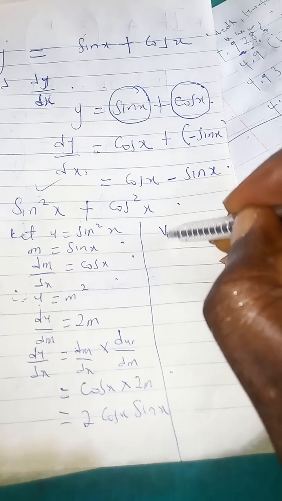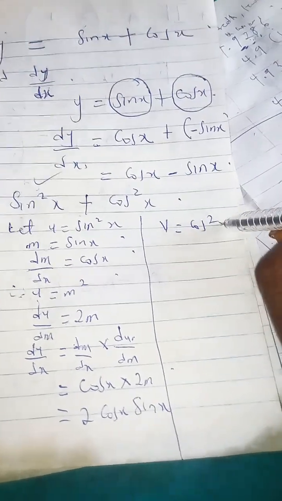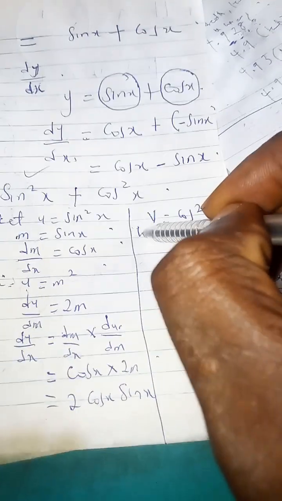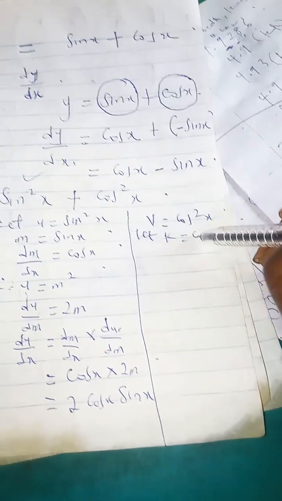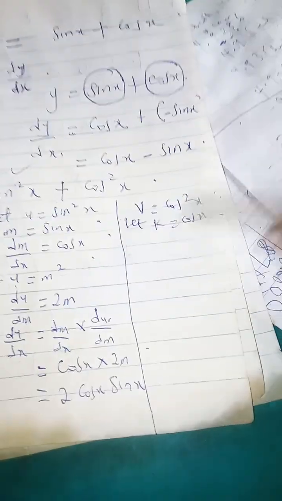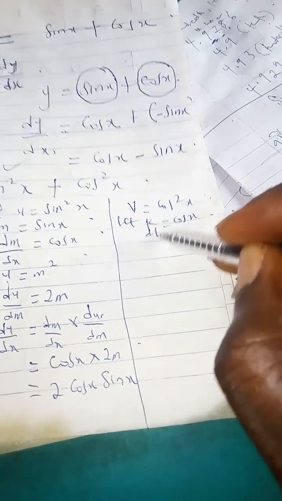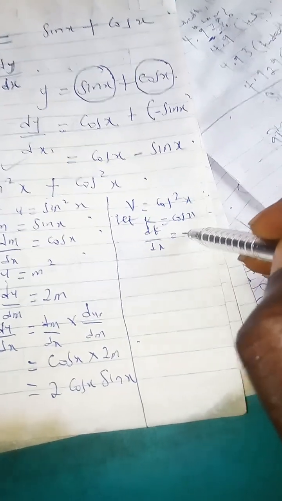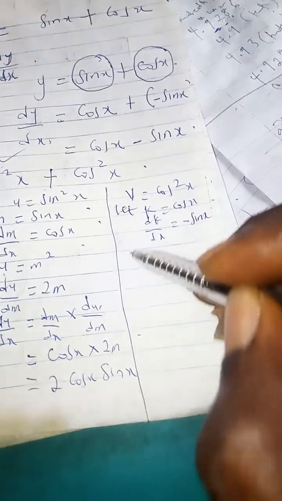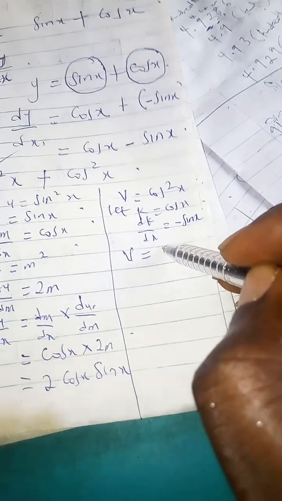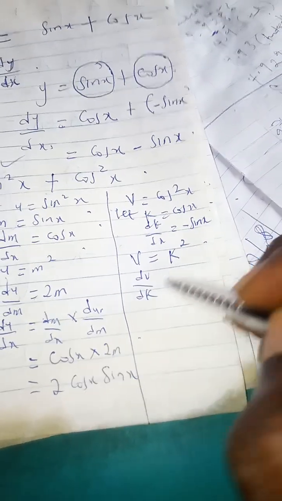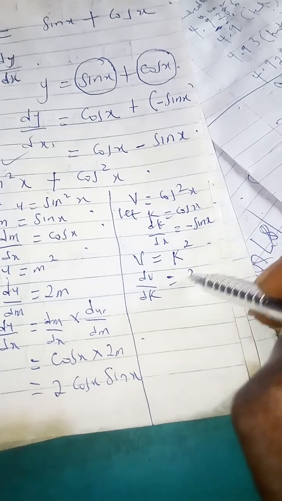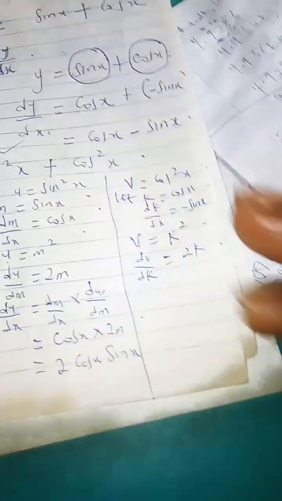For this one now, let that one equal v, and that is cos squared x. Okay, for your cos squared x, you can say let k equal cos x. If k equals cos x, you are going to have dk/dx, which is minus sin x. So your v will now equal k raised to power 2, and the dv/dk will be 2k.